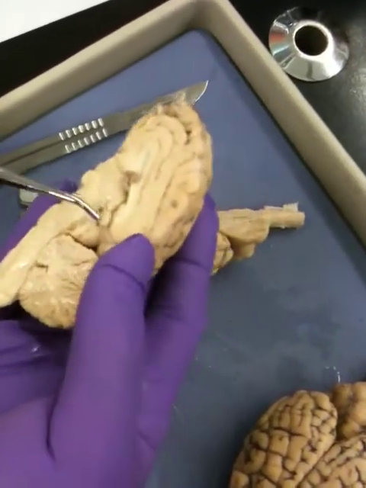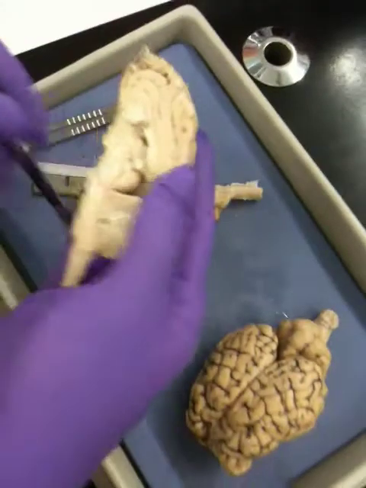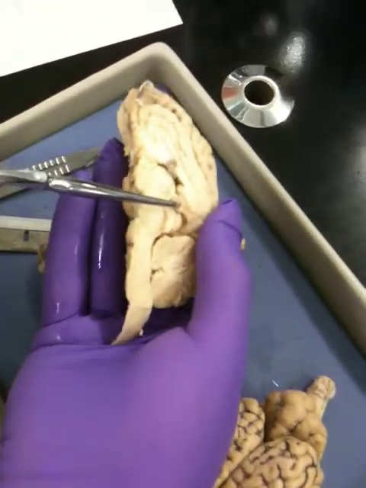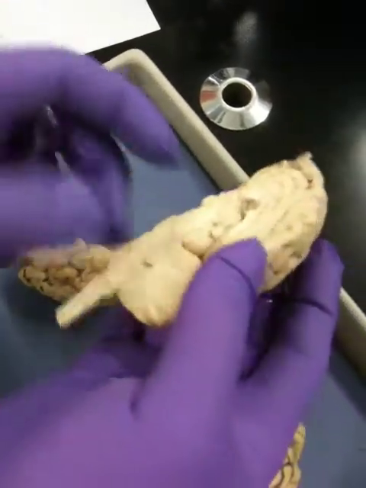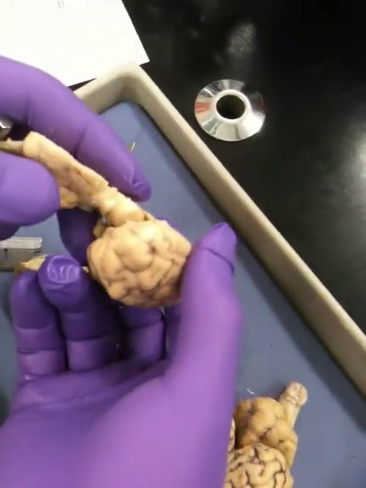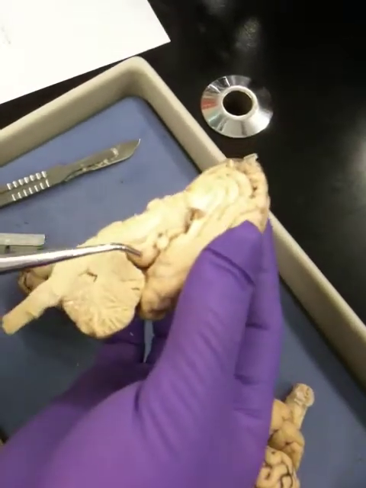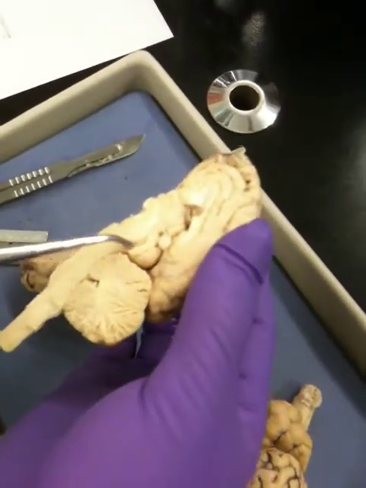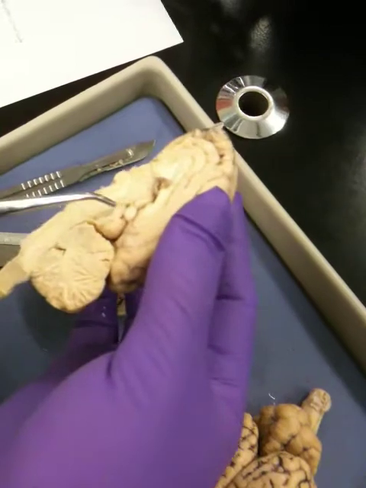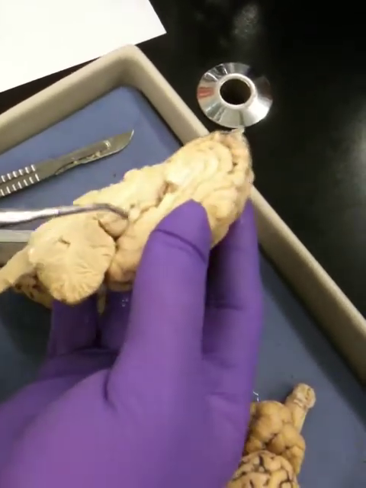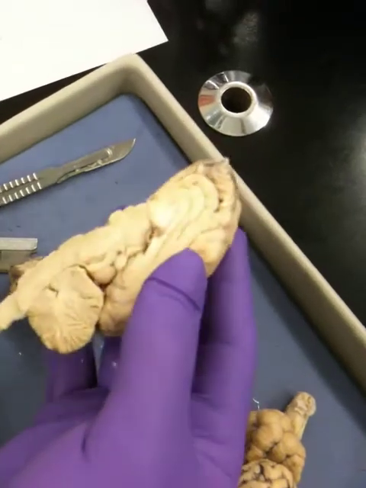This is the pineal body. Remember what we were looking at earlier? Before, we looked at it this way, and now you can actually see it. Not only that, but you can see the superior colliculus and inferior colliculus here too. Collectively, these are called the corpora quadrigemina. There are four little units.